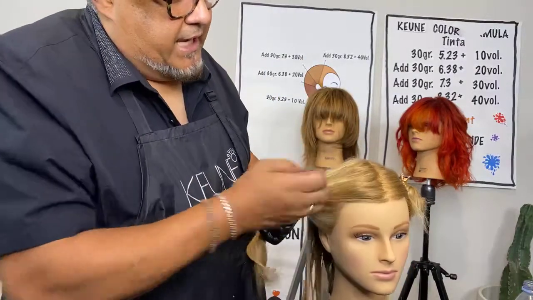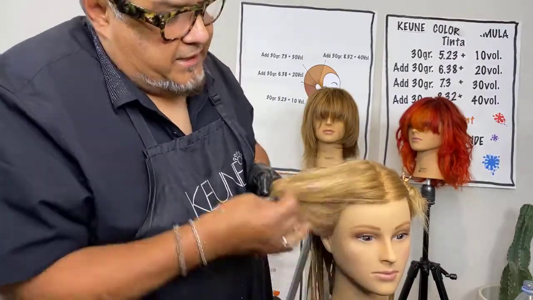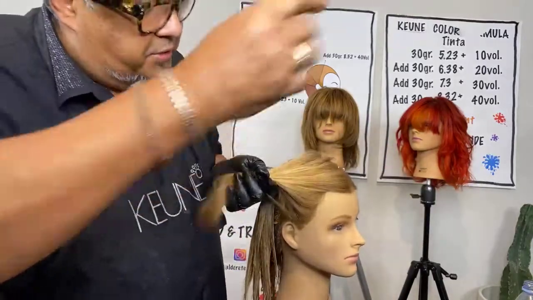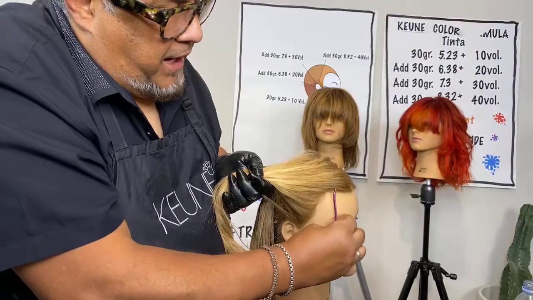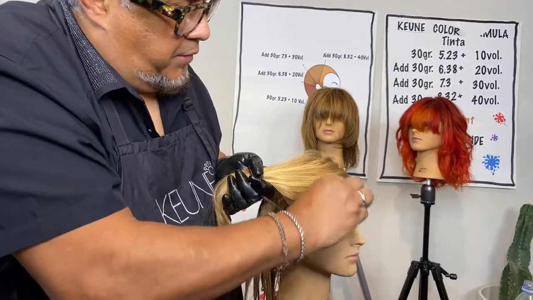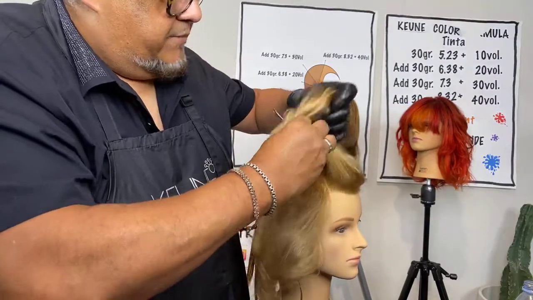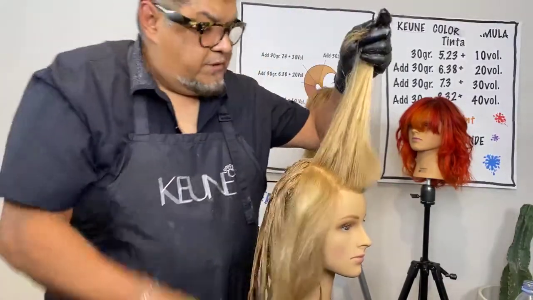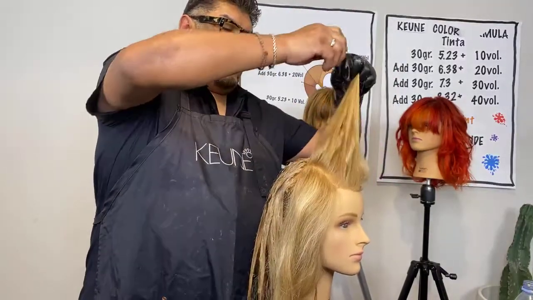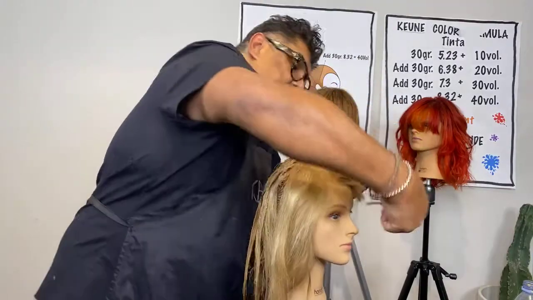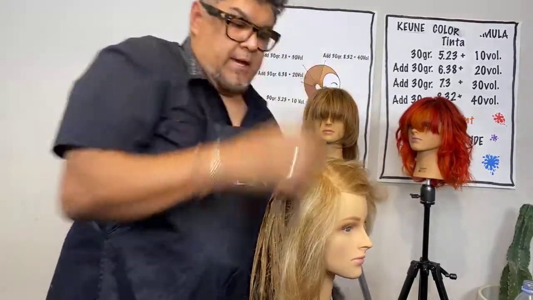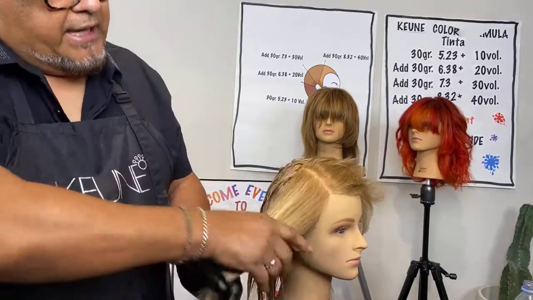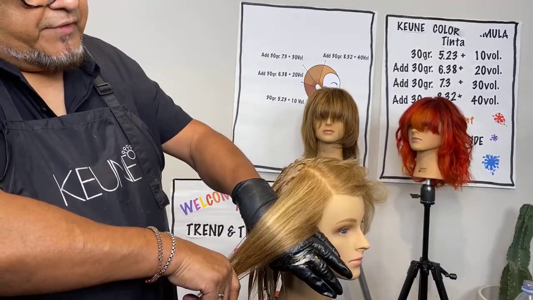And I'm just going to take this section. I'm going to take the high point of my brow bone as my visual guide. I'm going to rock my clip right into there. I'm going to work it up to the top, and I'm just going to take that section right out. I'm going to lay that over, clip it out of the way. And this is going to be the section within the sides that I'm going to be working on. And now you can really see the definition of the color.